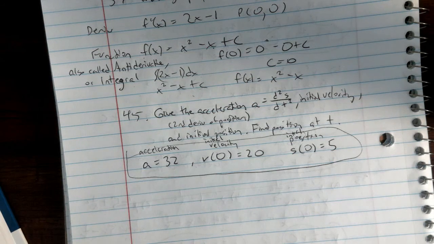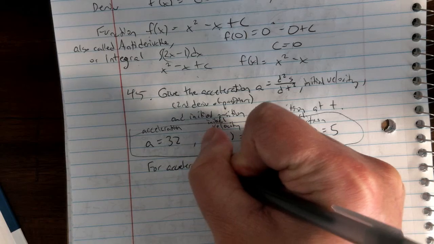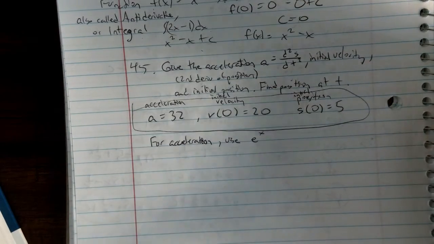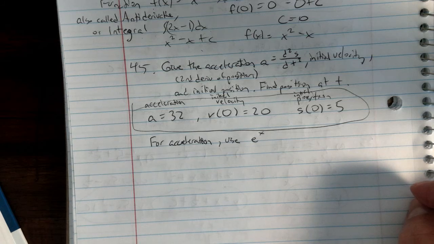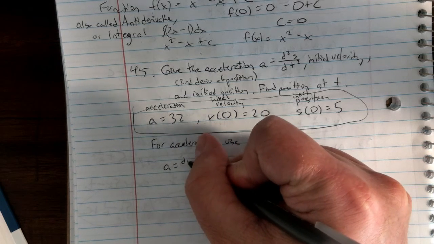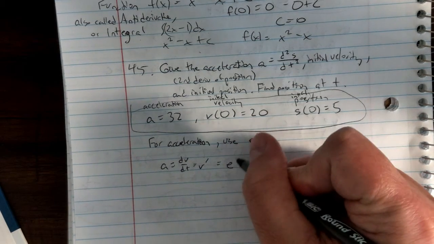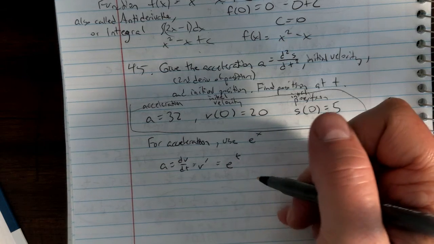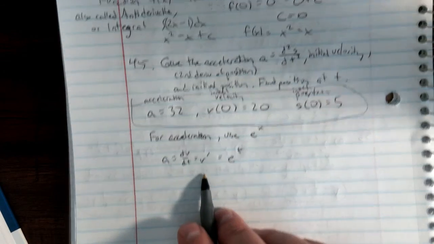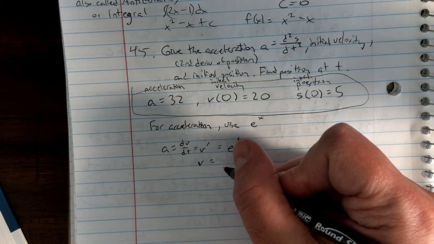The main thing you need to know for this one is for acceleration, you're going to use e to the x. For acceleration, you're going to use e to the x. And so acceleration is dv dt, or you could say v prime, and that's going to be e to the t. Now, what that would lead us to, if you work backwards to get your function, is v would be e to the t plus c.